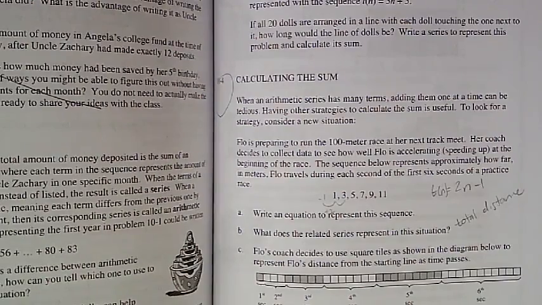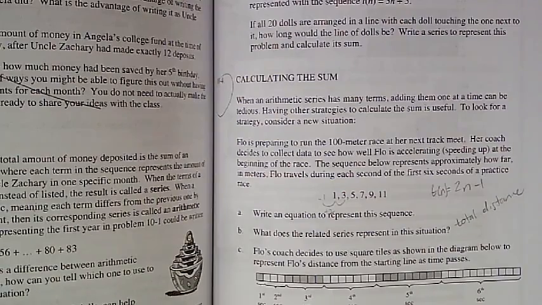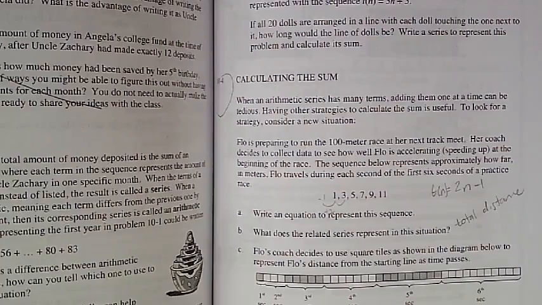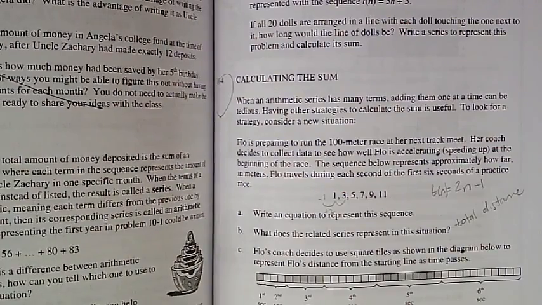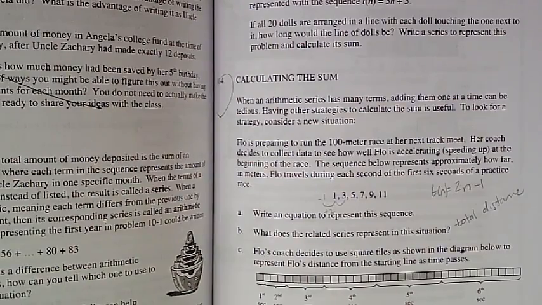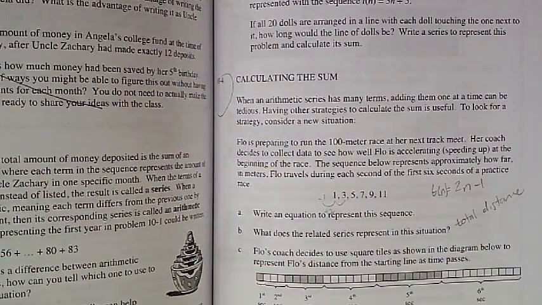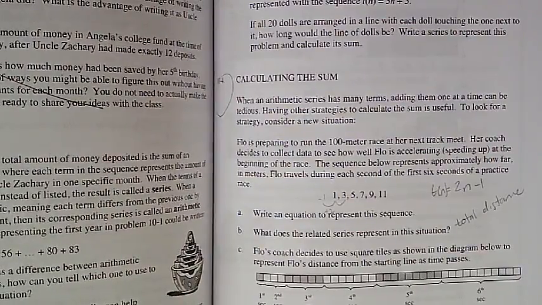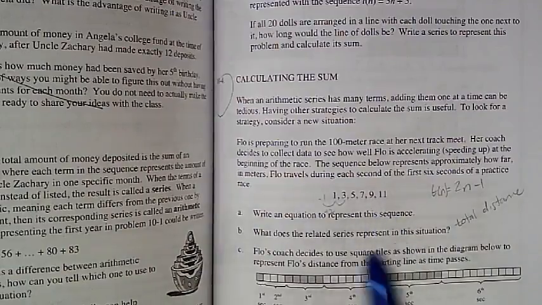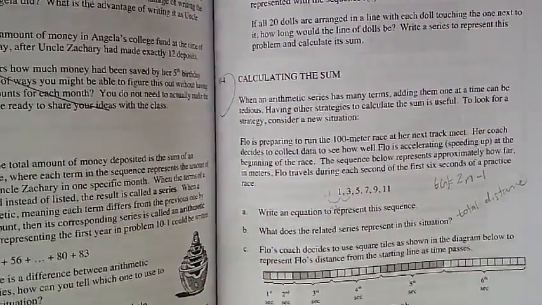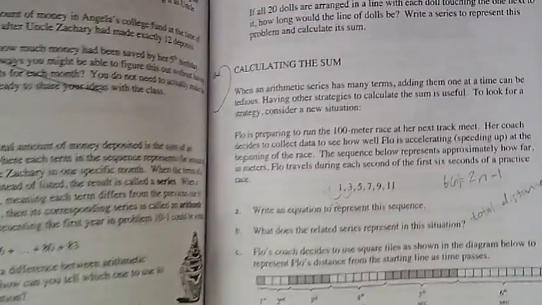Flo is preparing to run the 100-meter race at her next track meet. Her coach decides to collect data to see how well Flo is accelerating at the beginning of the race. The sequence below represents approximately how far in meters Flo travels during each second of the first 6 seconds of a practice race. So it gives you a little sequence. Write an equation. You probably already looked at my equation.